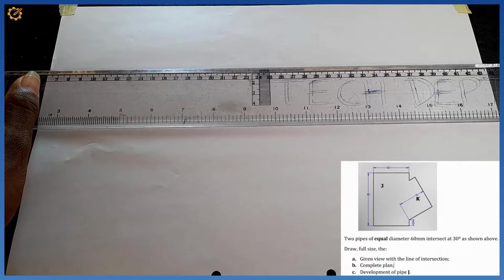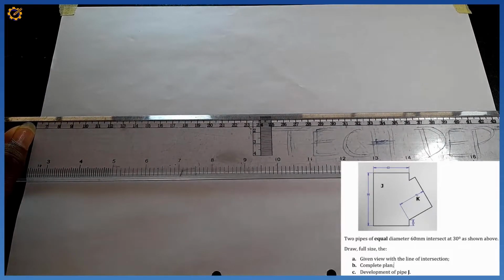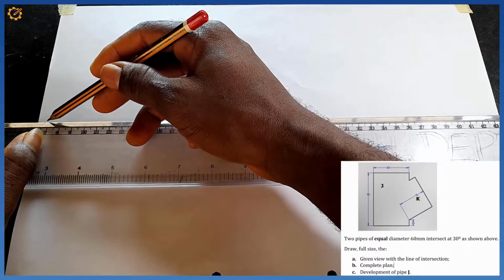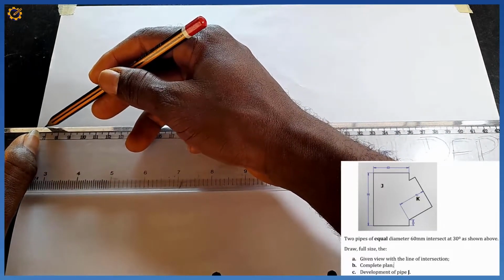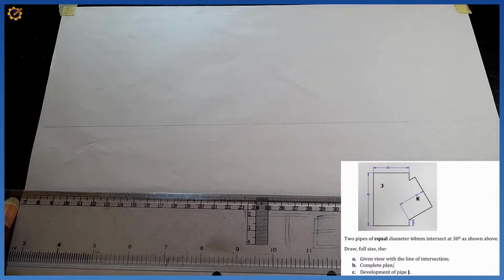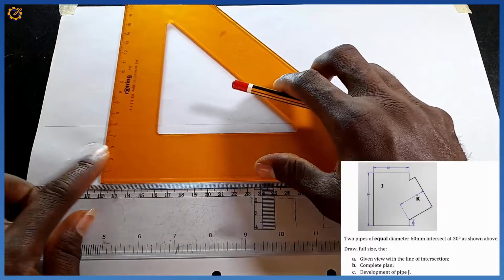To start this problem, the very first thing is to come right here and produce a thin horizontal line in this order, as you can see on the screen. After doing that, I'm going to produce a vertical line right here.